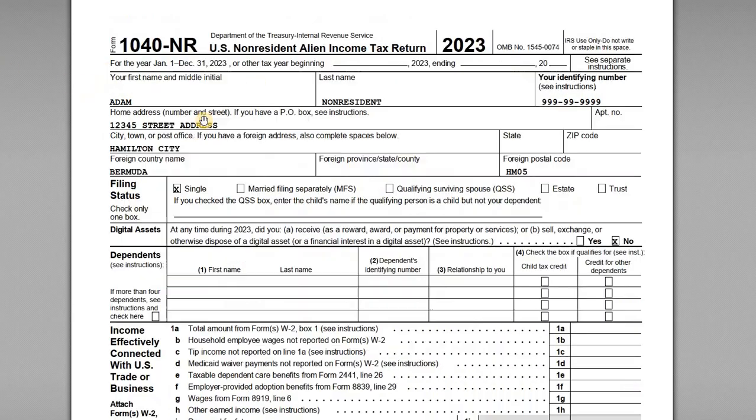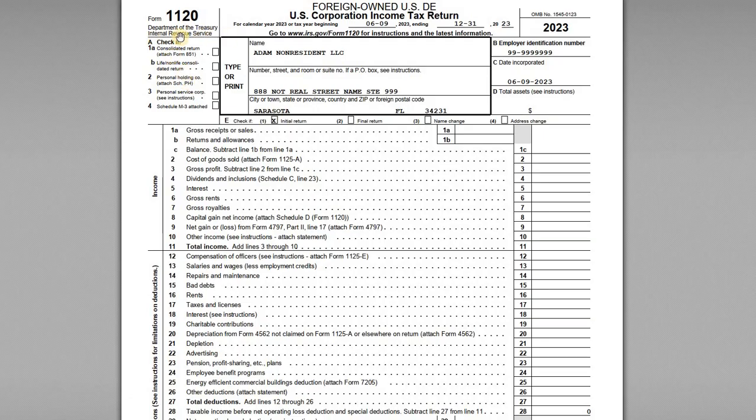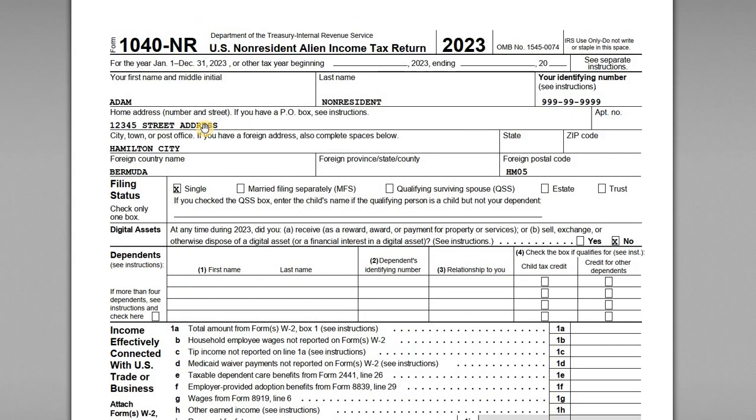in the U.S., and in addition to this 1040NR filing, the non-resident has to also file the 5472 with the pro forma 1120, right? Because foreign-owned U.S. disregarded entities have to file the 5472 with a pro forma 1120, and that is a separate filing from the 1040NR. So this video is going to focus on the 1040NR. The 5472 video is separate, and I'll put a link to that below in the description.